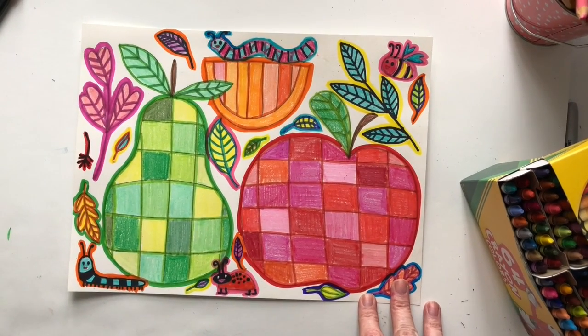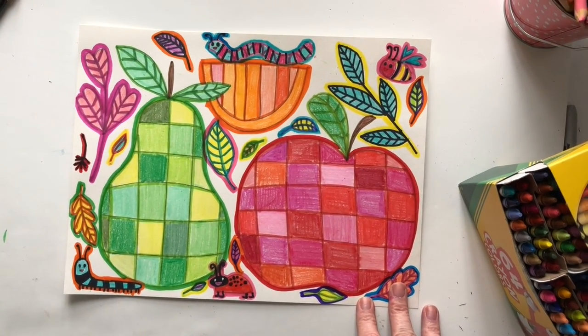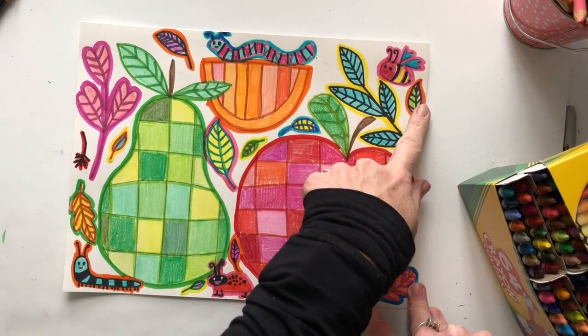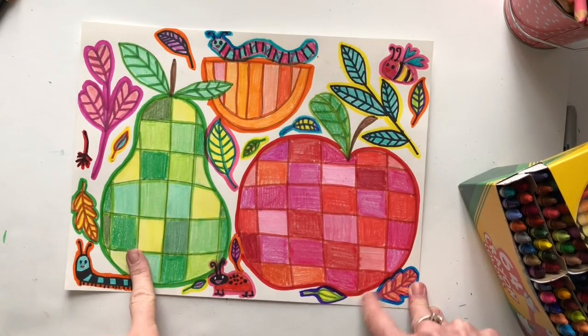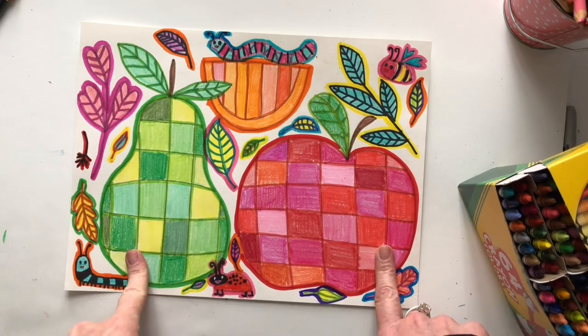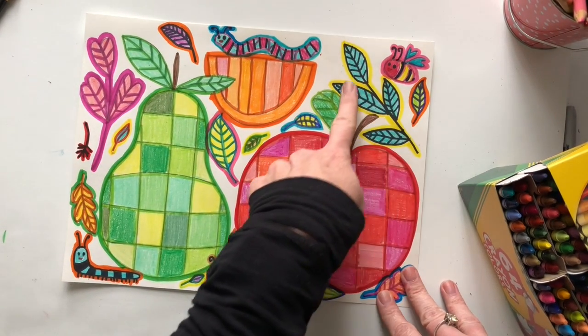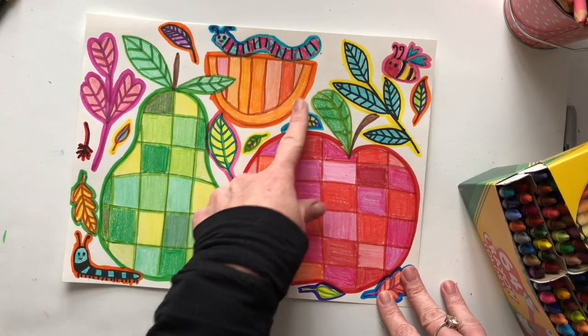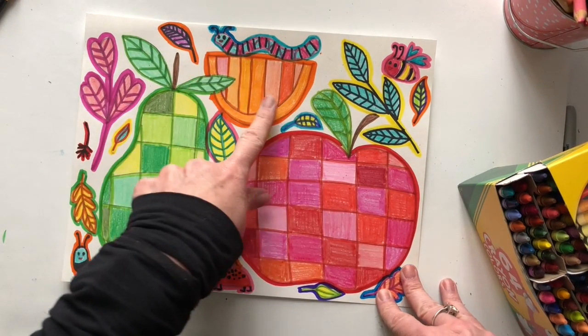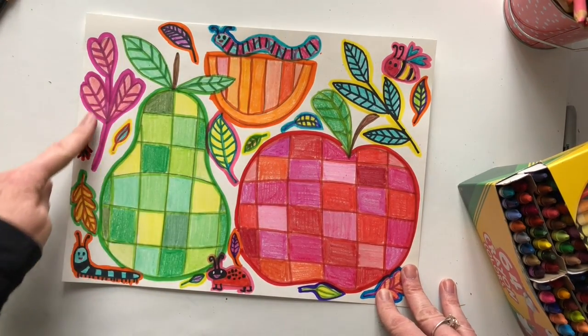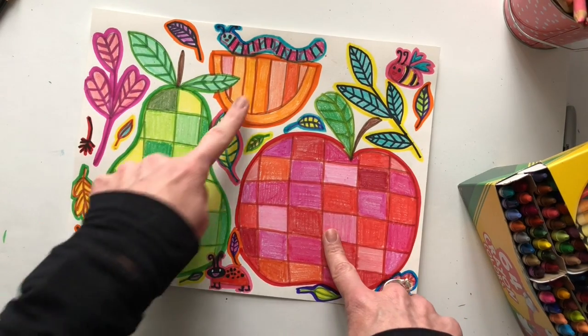All right, so here is the finished piece. Notice that I've traced around all of my leaves and bugs and my fruit. Now your eye can travel around the page looking at all of the different little drawings, and it basically always leads you back to the focal area, which are the fruits.